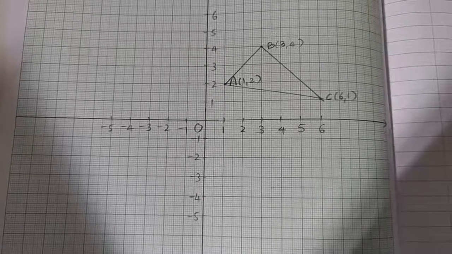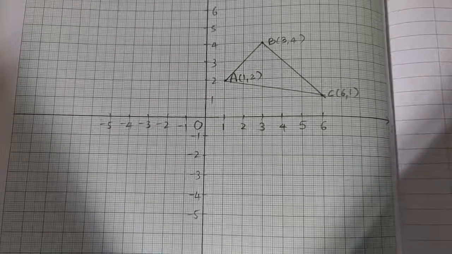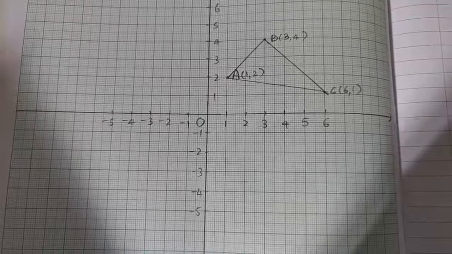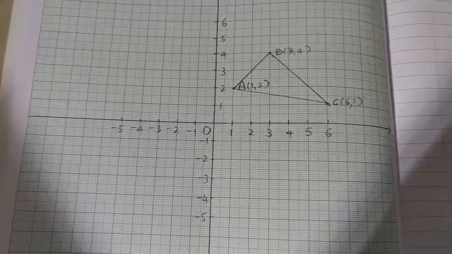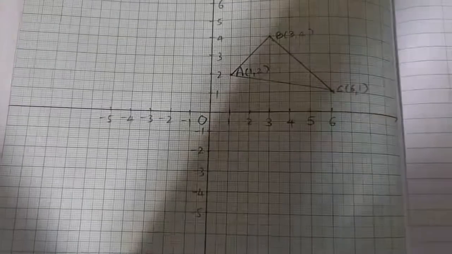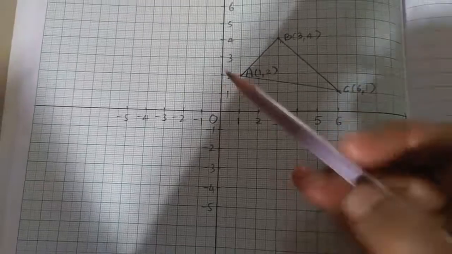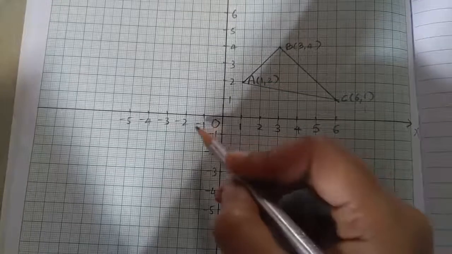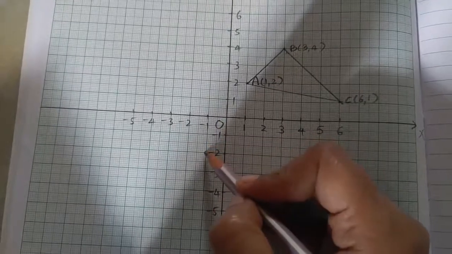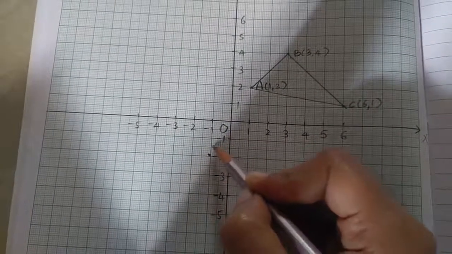Now the first question here: the image A'B'C' of the triangle ABC under reflection in the origin O (0, 0). So now students, we have to reflect these points A, B, C in the origin. I already explained to you that whenever it is the origin, the signs of the coordinates change. So first the point A will lie at (-1, -2).